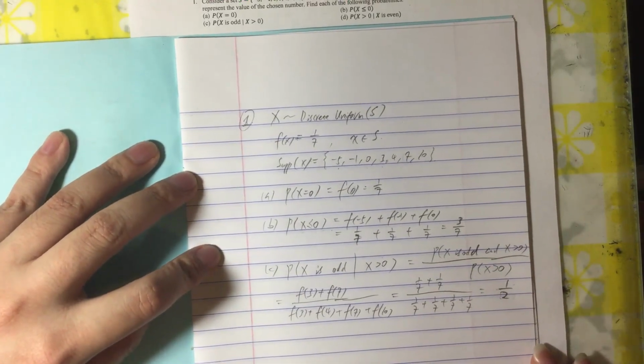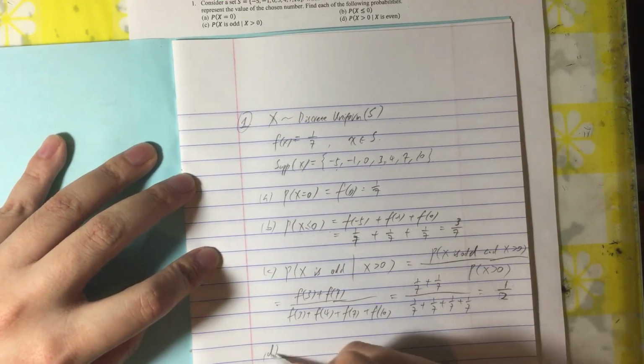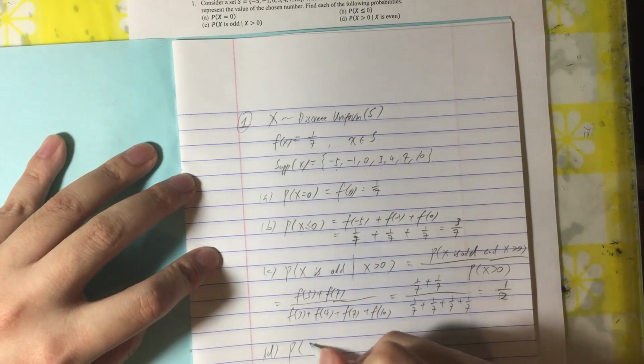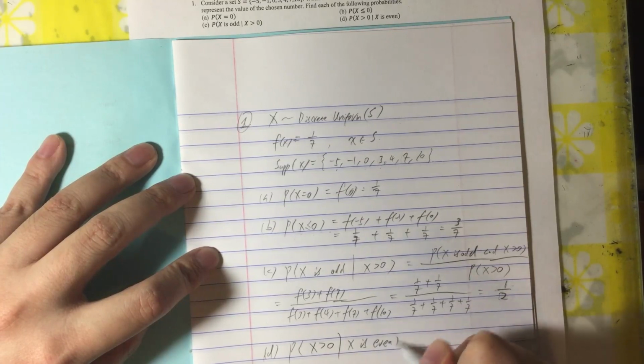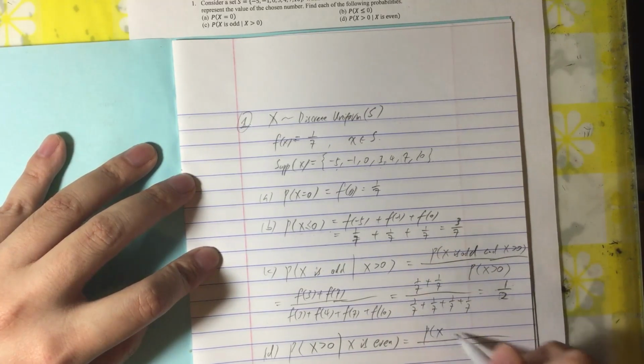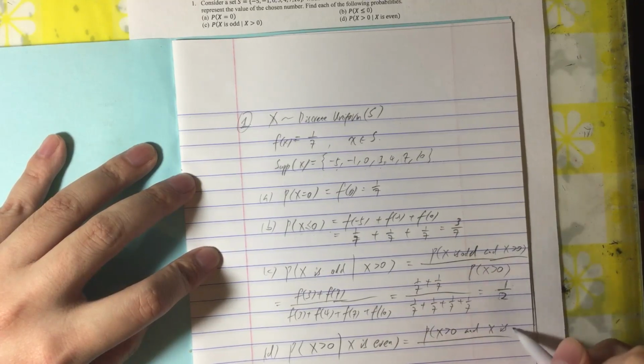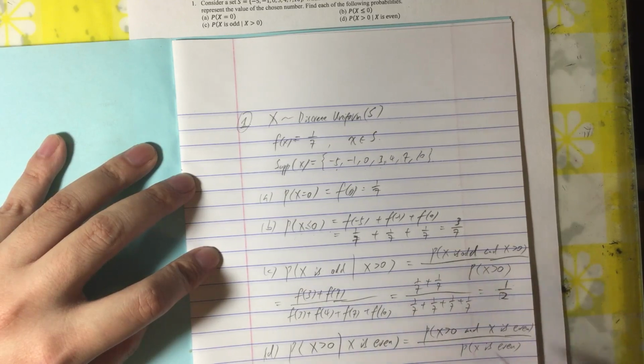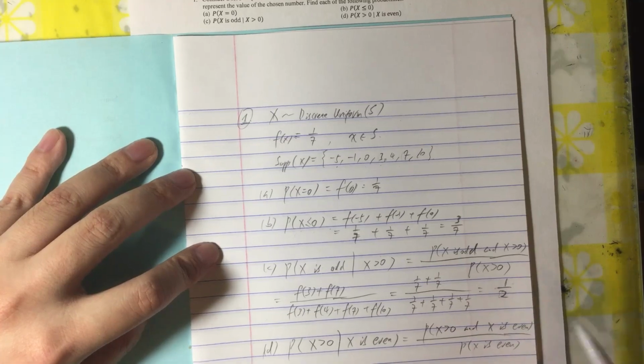Part D, what's the probability that x is greater than 0 given that x is even? Again, this is conditional probability. It can be written as probability that x is greater than 0 and x is even, over the probability that x is even. Then on the numerator, probability that x is greater than 0 and x is even.